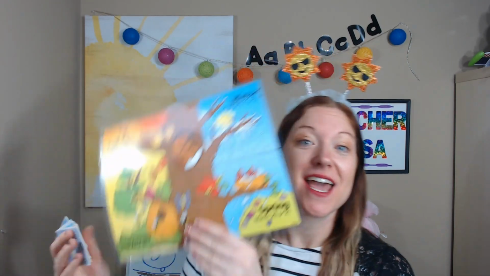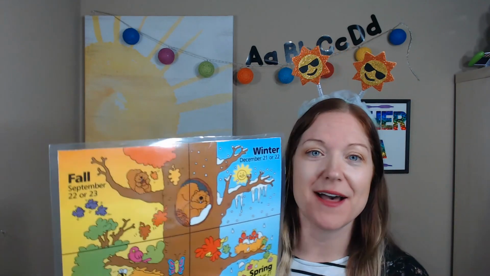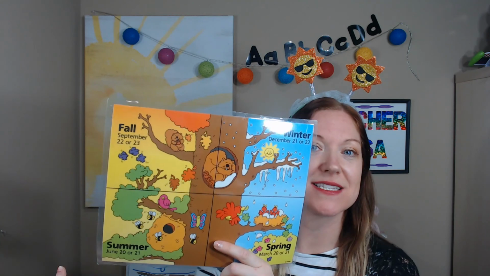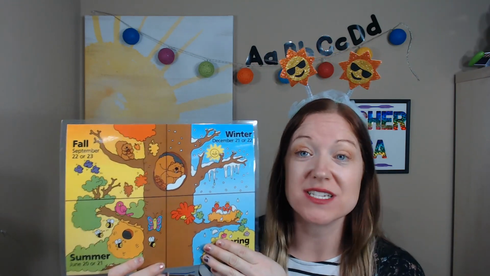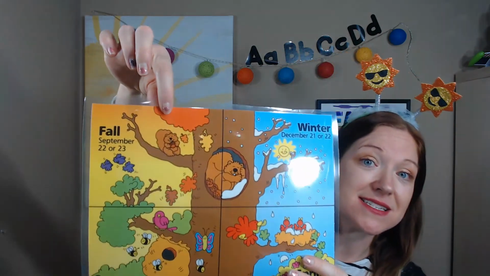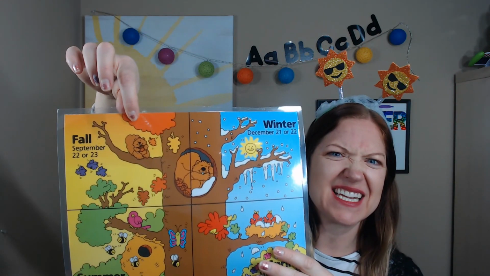The final prop that I love to use with my students, more so in the upper level, is when we talk about seasons. Here I have this awesome season chart that I used in my classroom, and it shows us the 4 seasons as well as what the weather is. So this is a great chart to ask questions. What season is this? Is it chilly or hot? Or you could even say, is it cold or hot?